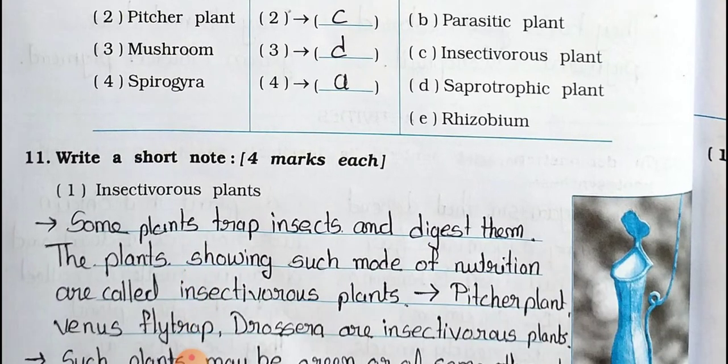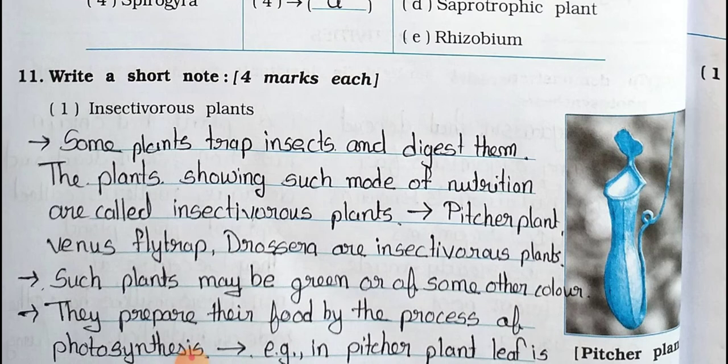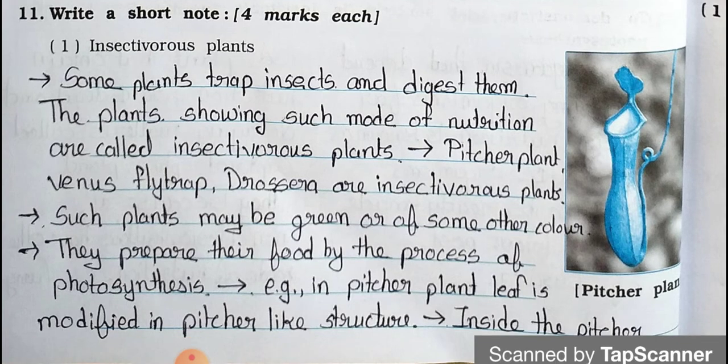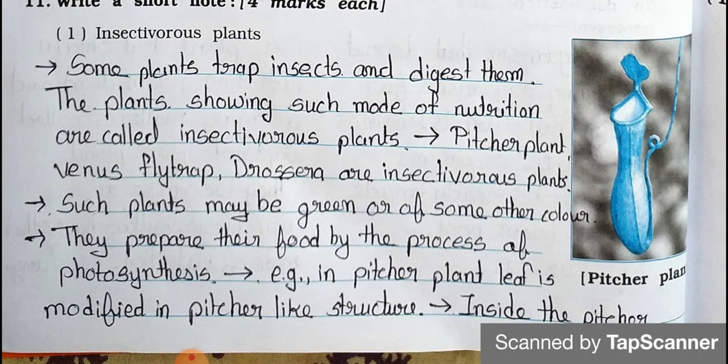Main 11, write a short note. Each carries 4 marks. Number 1, insectivorous plant. Point 1: some plants trap insects and digest them. The plants showing such mode of nutrition are called insectivorous plants. Next point: pitcher plant, Venus flytrap, Drosera are insectivorous plants. Next point: such plants may be green or of some other color. Next point: they prepare their food by the process of photosynthesis.